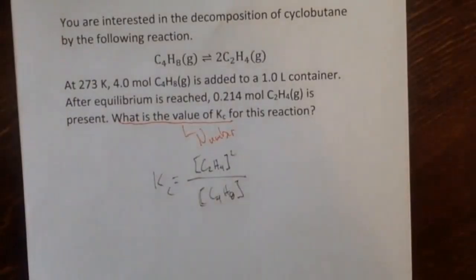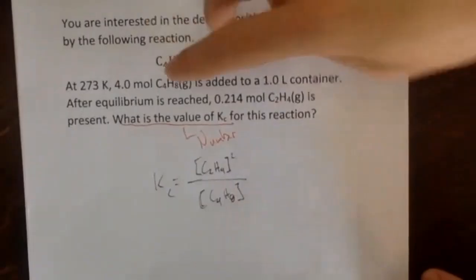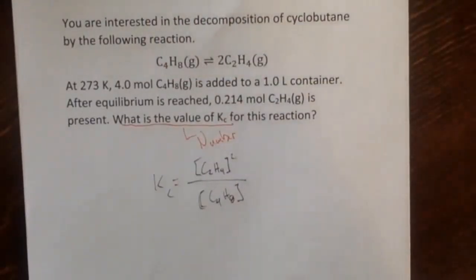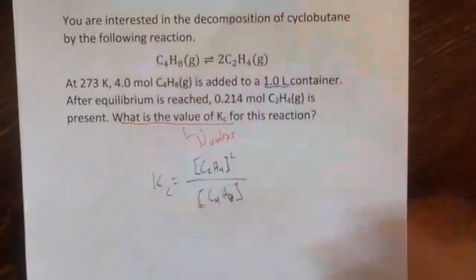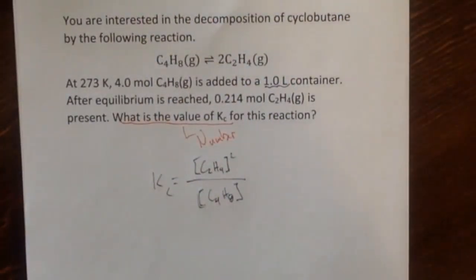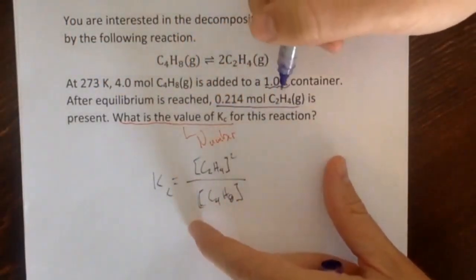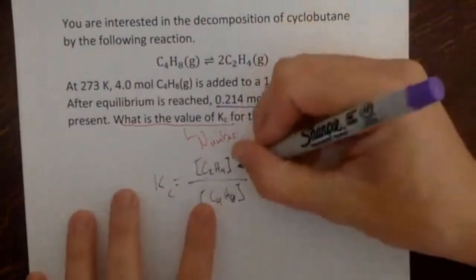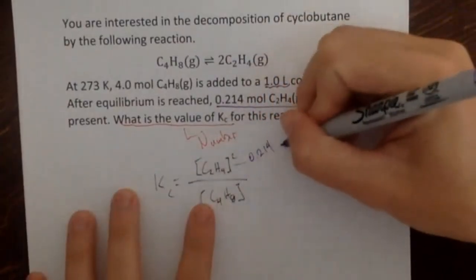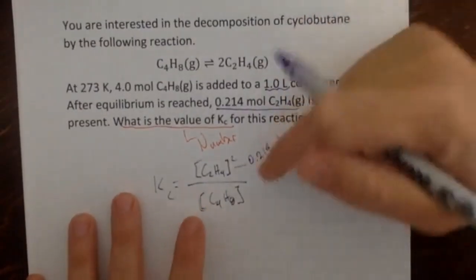Again, this is the equilibrium constant, so we want the concentrations of both of my gases at equilibrium. We can see we have amounts, but we want concentrations. This is a one liter container, so moles divided by liters gives me my molarity. We're given that after equilibrium is reached, I have 0.214 moles of C2H4. So for C2H4 we're good to go, because that's at equilibrium. That's 0.214 moles divided by 1 liter to turn it into a molarity.